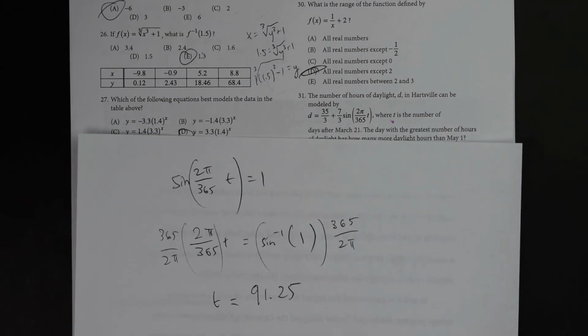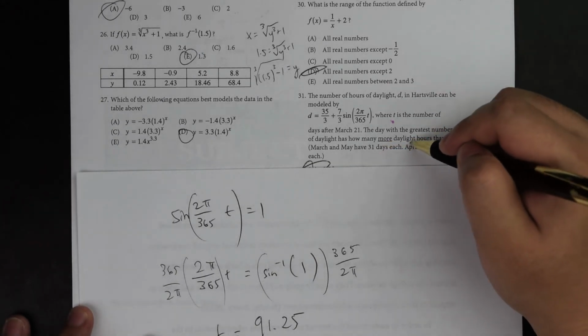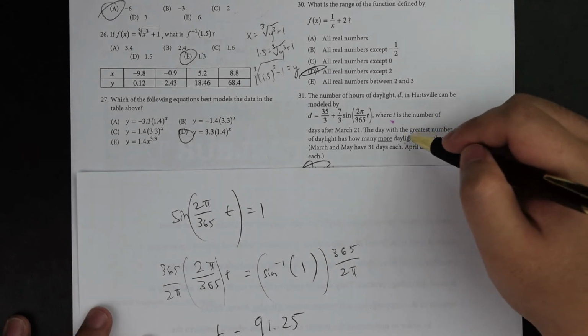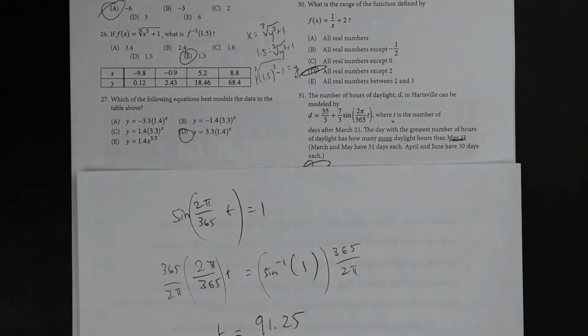The t is the number of days after March, so 91.25 days. But that being stated, that's not what they're asking. If you notice, they ask for how many more daylight savings March 21st has in comparison to May 1st.